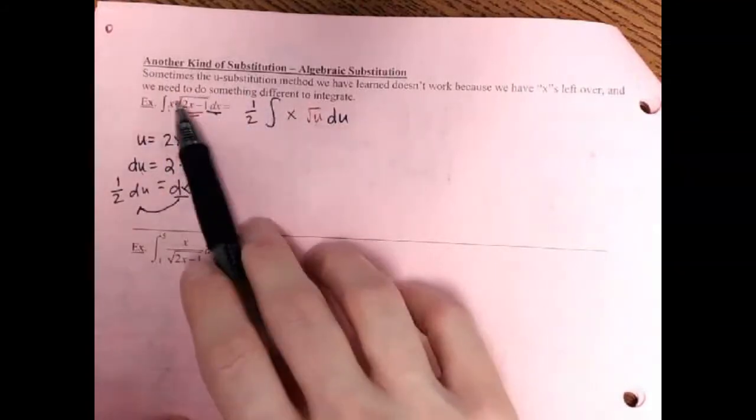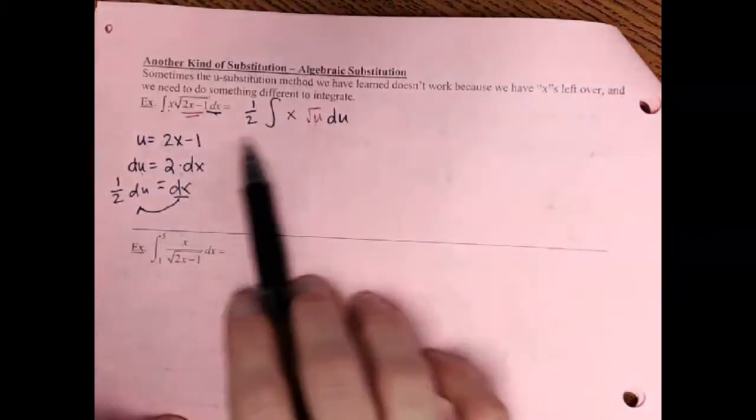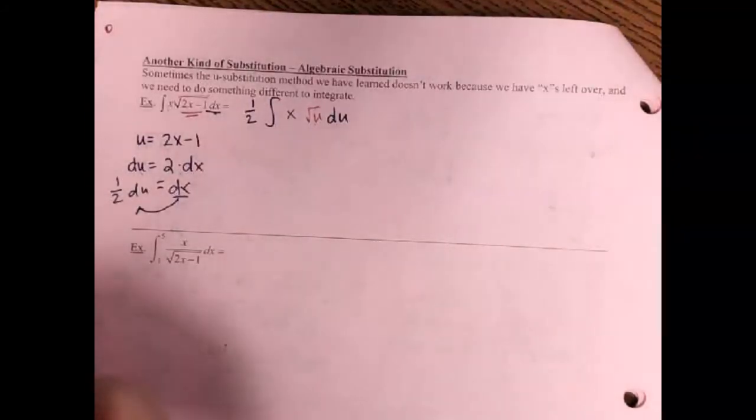But I have this extra x. And how do I potentially get rid of that extra x? Because I don't want this. I don't want to have x's and u's at the same time. That's a problem. It needs to either be all x or all u's. So this seems like it's a problem. But actually, it's going to be pretty okay.